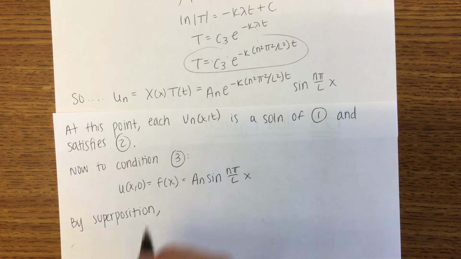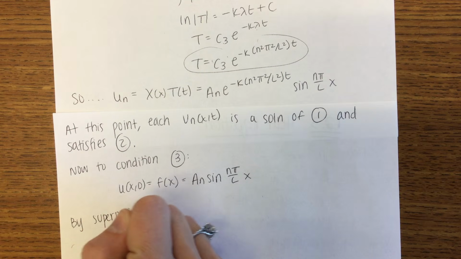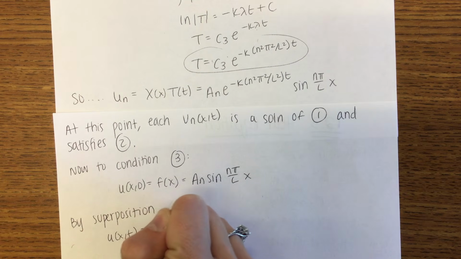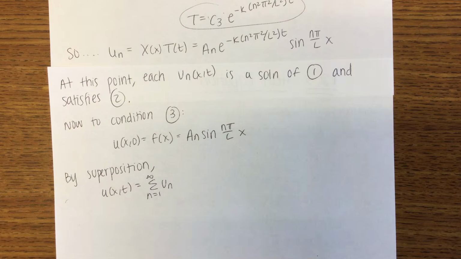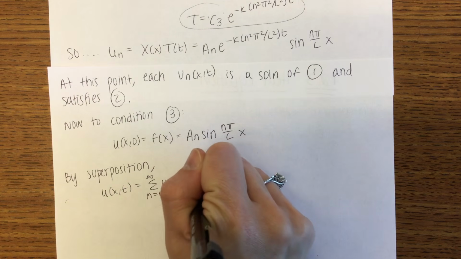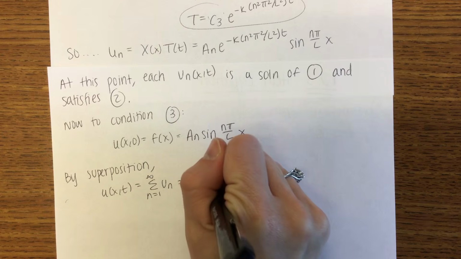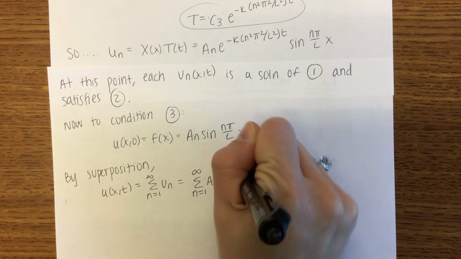By superposition, u of x,t will be the sum from n equals 1 to infinity of u n, in this case, the sum from n equals 1 to infinity of a n, e, the whole thing we wrote above.